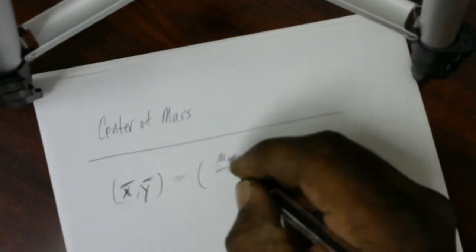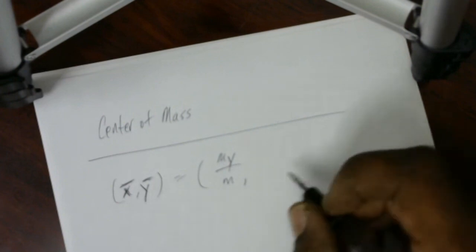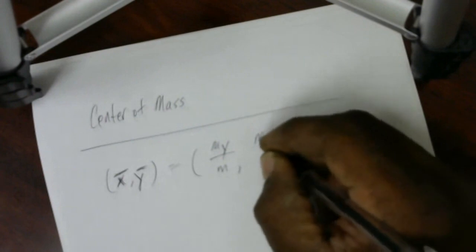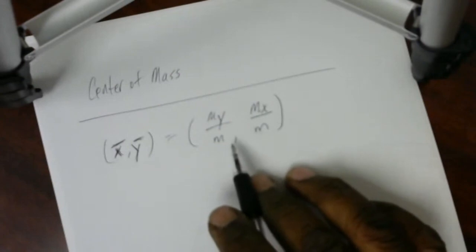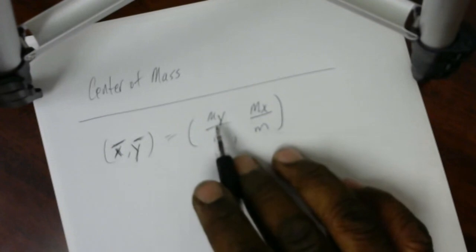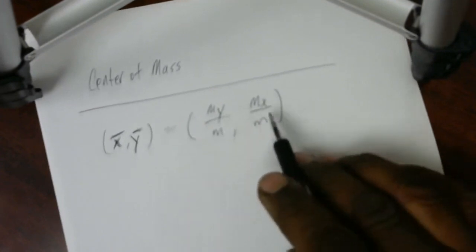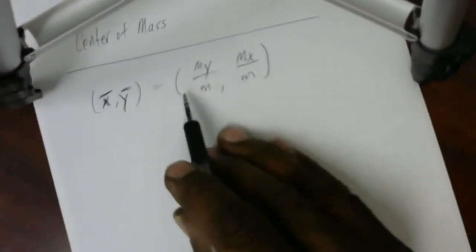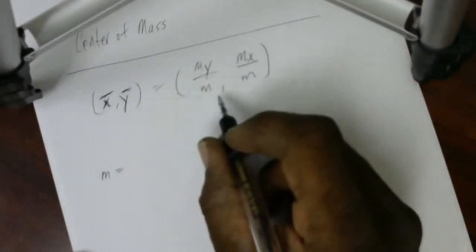X bar is equal to the moment about Y divided by M. Y bar is equal to the moment about X divided by M. M is still the mass of the system, M of Y is still the moment about Y, and M of X is still the moment about X. Okay, here is where things change.